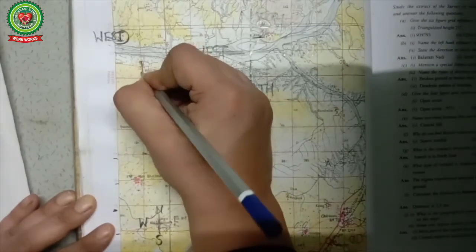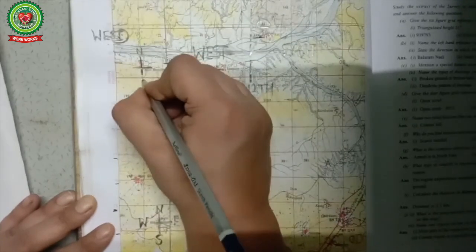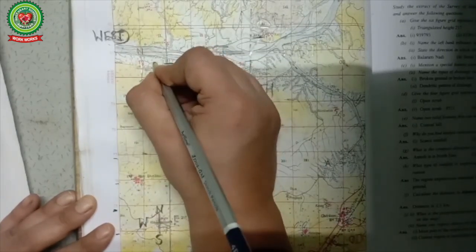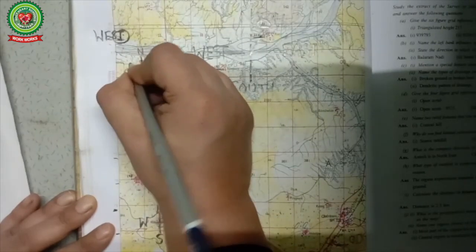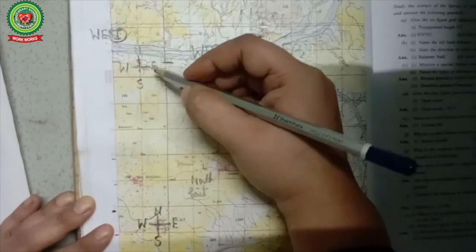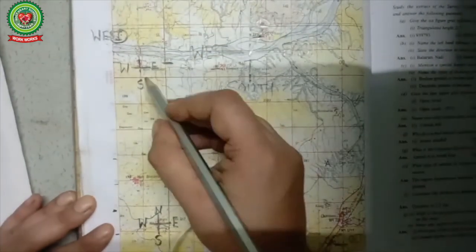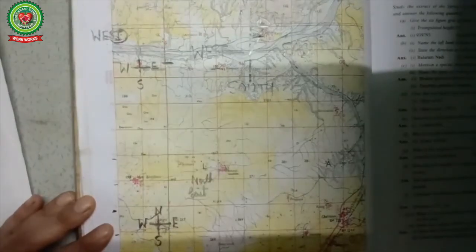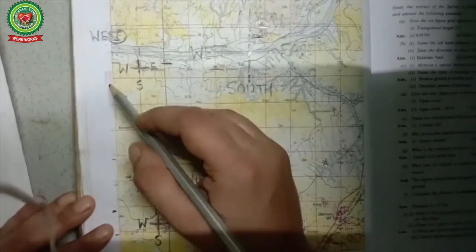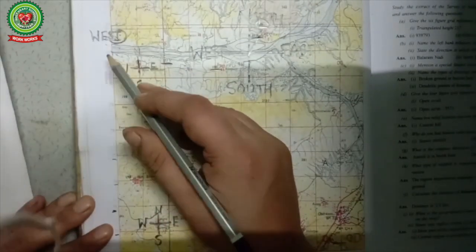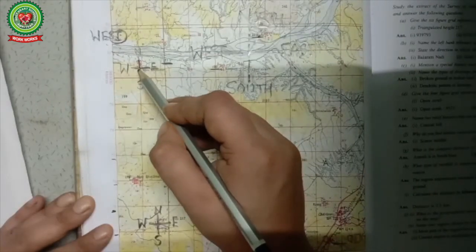So let us make it. This is north, this is south, this is east, towards the left we have west. Now we can see that here is Antroli, and here between the eastings 9-2 and 9-3 and 8-0 and 8-1 as northings, we have our settlement Nani Batmal.